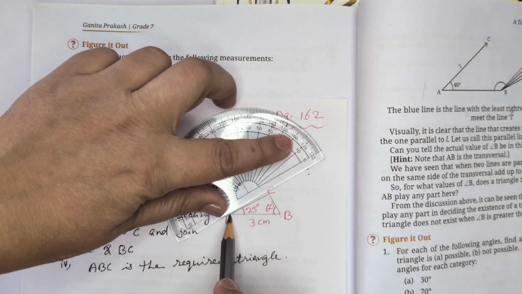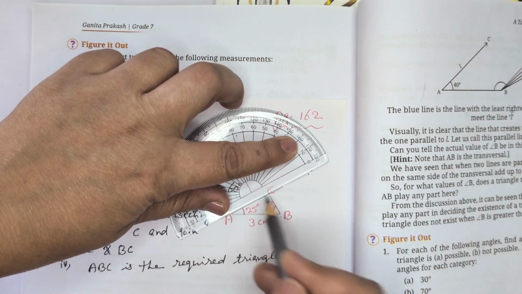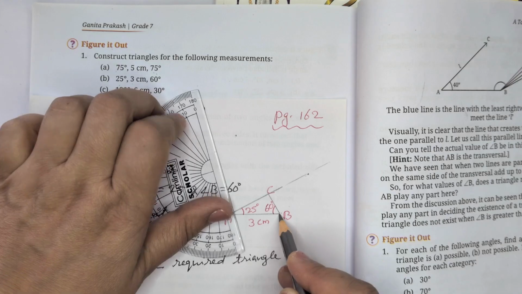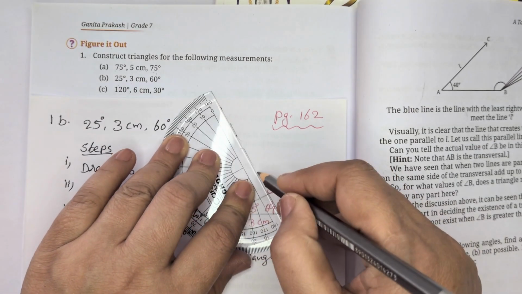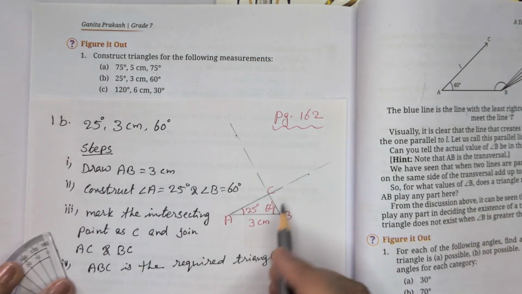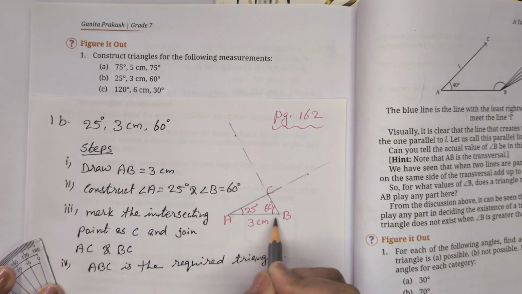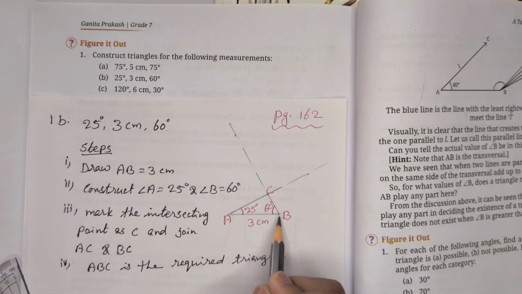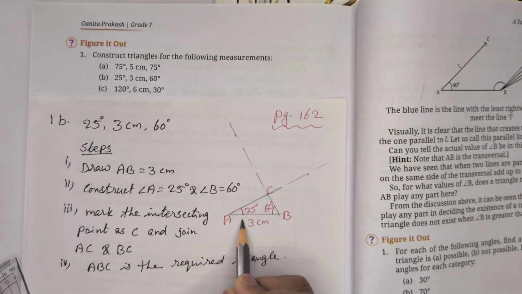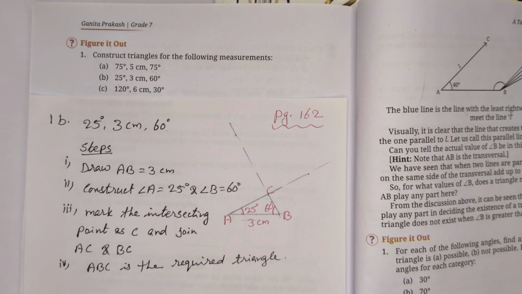Then join A and C. A and that point, like this way, dotted line. And B and the marked point for 60 degree, like the same way. We can see these two lines intersecting at this point. So ABC is the triangle. 25 degree angle A, angle B 60 degree, and the in between side, these two angles and the side between, that means AB, is 3 centimeter.